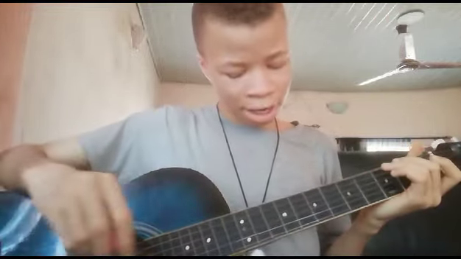Let's work with that. The names of the strings here, if you watch closely, we have about 6 strings right here. We have the thinnest string and the biggest string. This one here is the biggest of them all. Then we have the second one, third, fourth, fifth, and sixth.